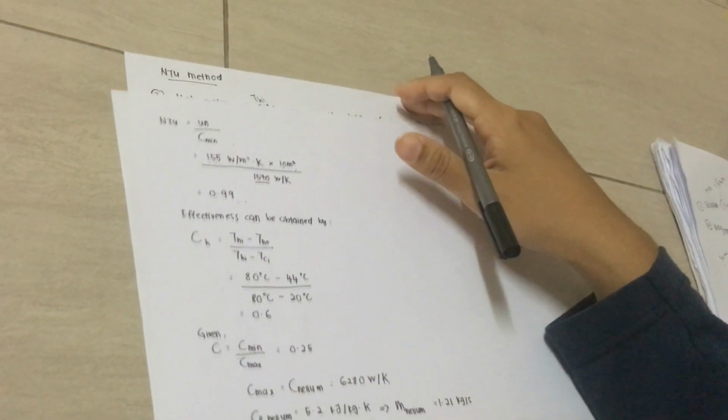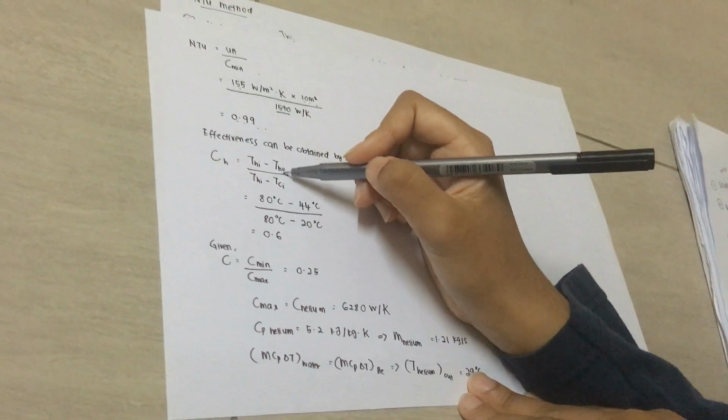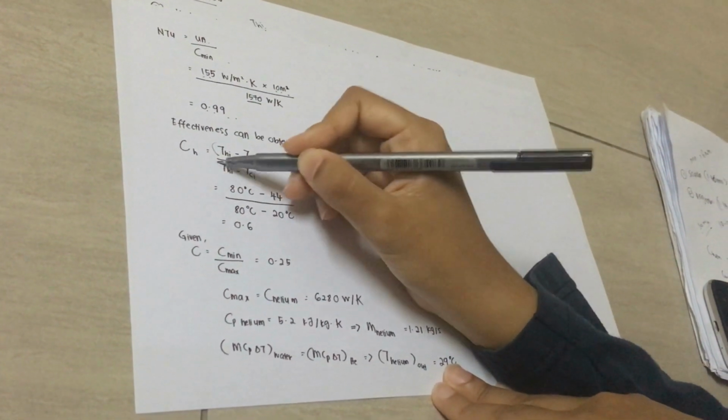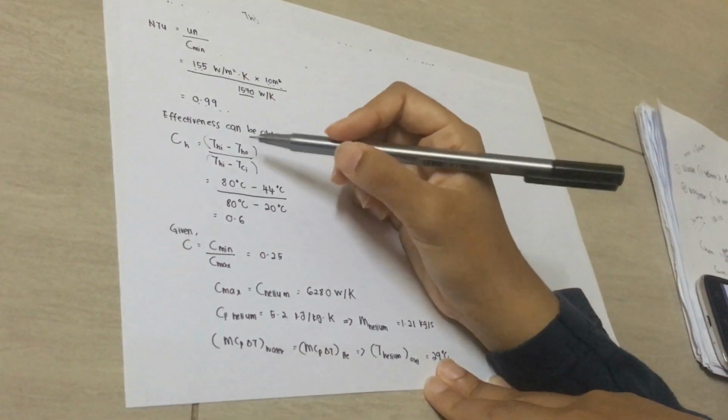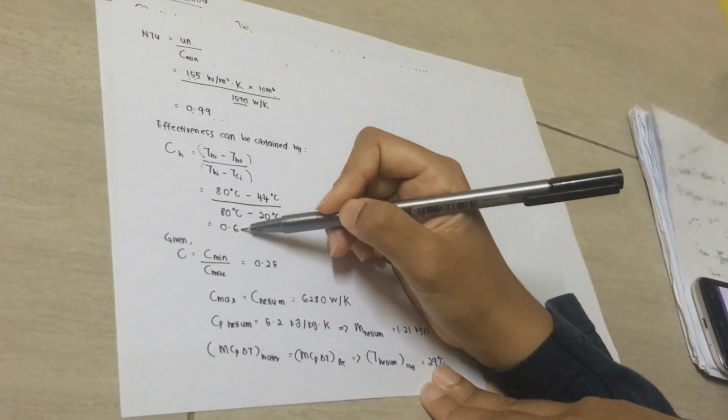Next, the effectiveness can be obtained by C_H equals to T_HI minus T_HO over T_HI minus T_CI. Then substitute all the values of the temperature, then we can get 0.6.